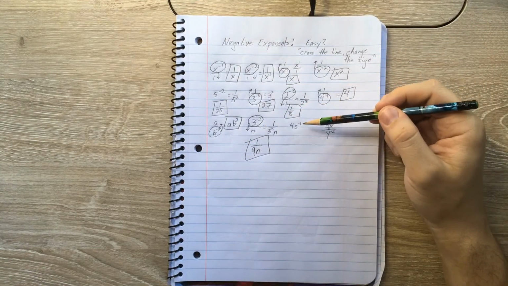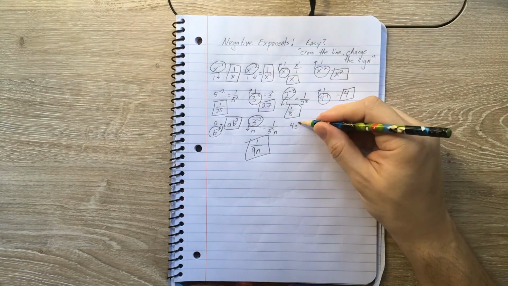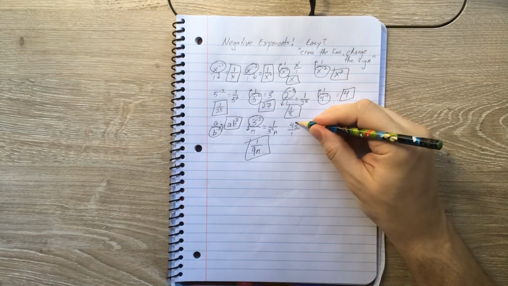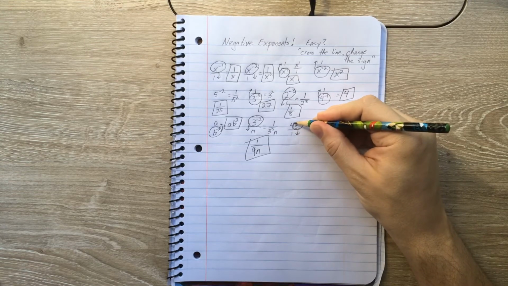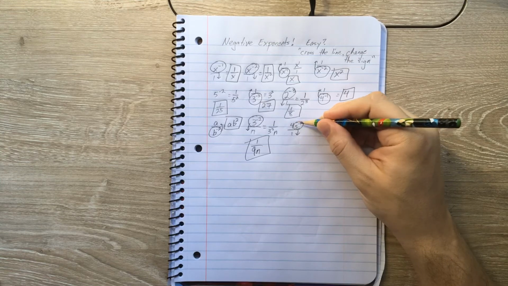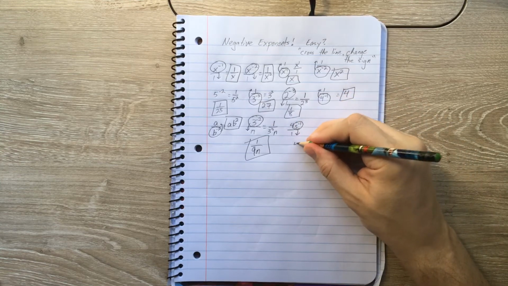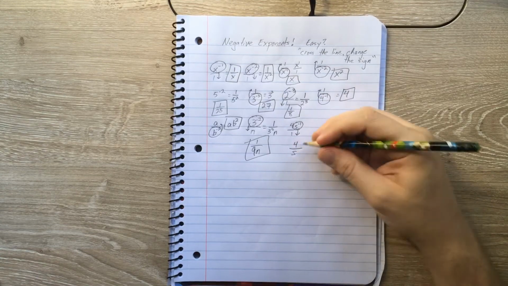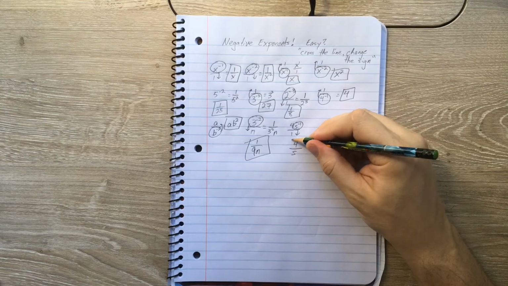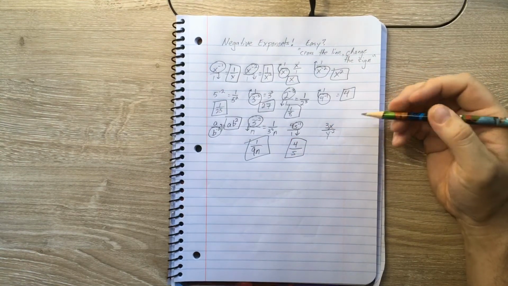4s to the negative 1 is our next problem. This is over 1. This s is bad, but the 4 is okay. There's no exponent here, so I assume the 4 has a 1. The s has a negative 1. So the 4 is going to stay on top, but my s is going to come down to the bottom, and I don't need the 1 exponent. So that comes out to be 4 over s, or 4 divided by s.